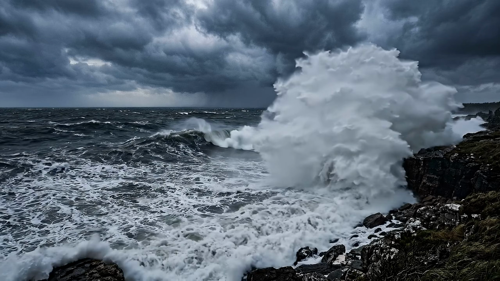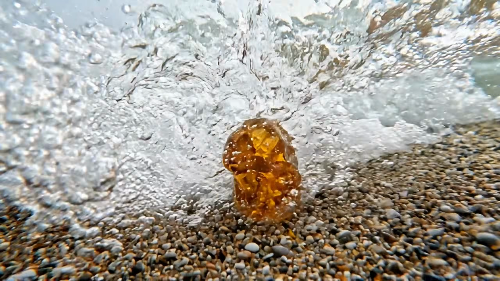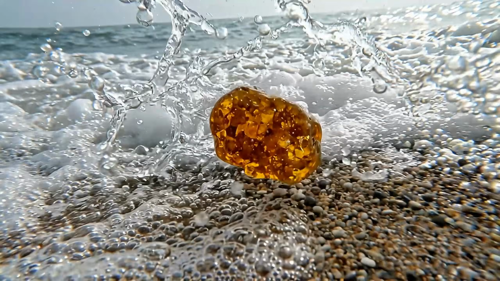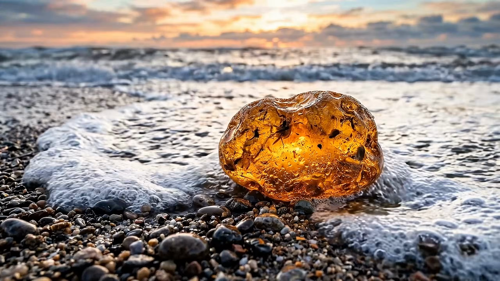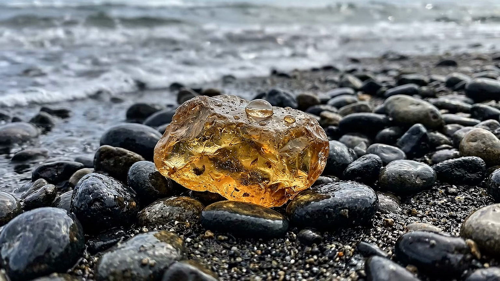Storms over the Baltic Sea agitate the shallow coastal ocean floor. Floating amber nodules are swept inward by powerful breaking waves. Waves deposit the raw gems onto wet pebble beaches at dawn.